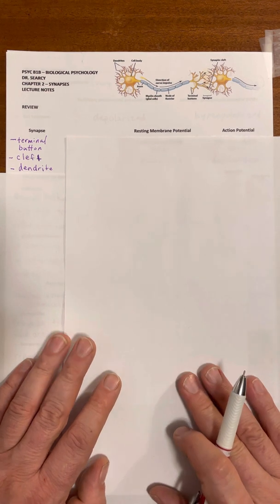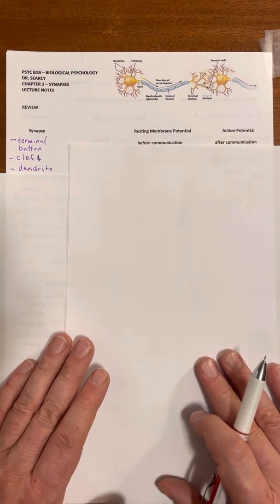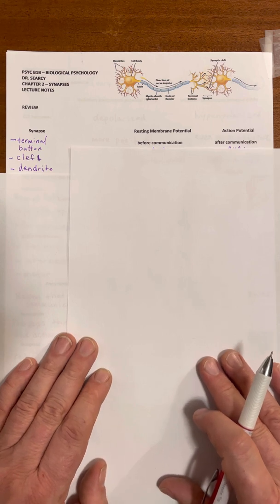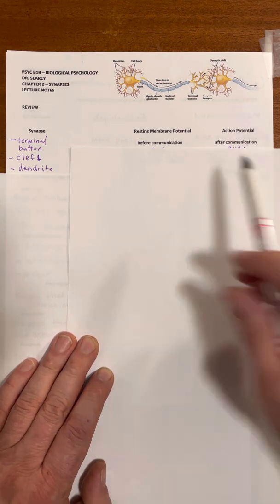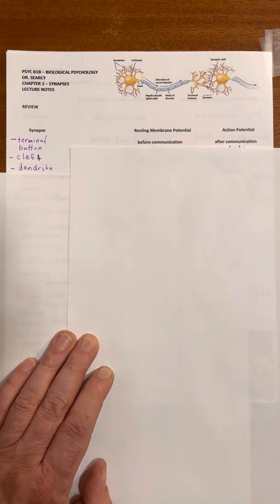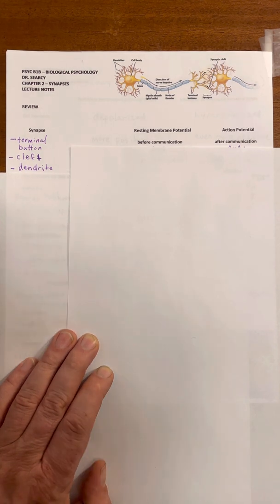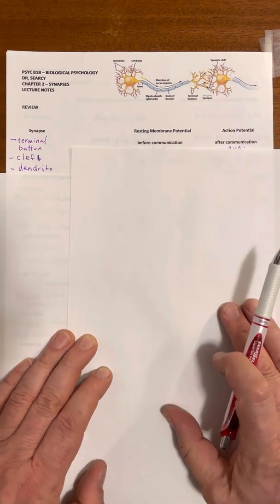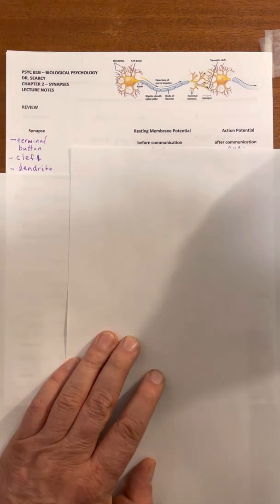And the thing that we said about these two potentials was that the resting membrane potential was the state of the neuron before communication, right? It was just resting. Maybe it was waiting for a signal, waiting for a neurotransmitter from a neighbor, but it was not communicating in the moment. Then we also described the action potential. Here I've got it as after communication.